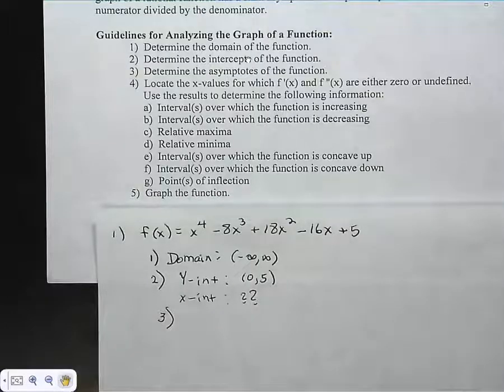Third, I want you to find the asymptotes. Do polynomial functions have asymptotes? No. What are the only, show me with your hands, what's the only 4 things a polynomial function can do on the ends? X squared, negative x squared, positive x cubed, and negative x cubed. No asymptotes. That's the only 4 things a polynomial function can look like.